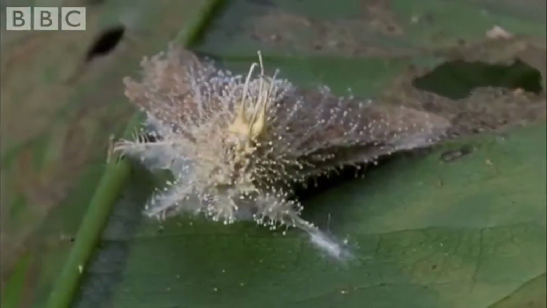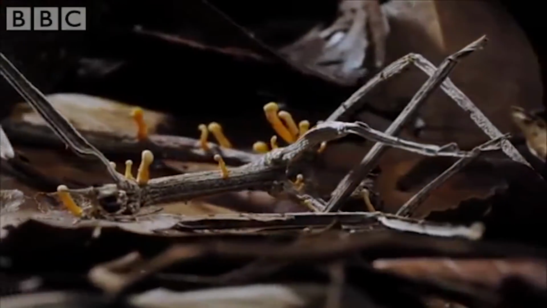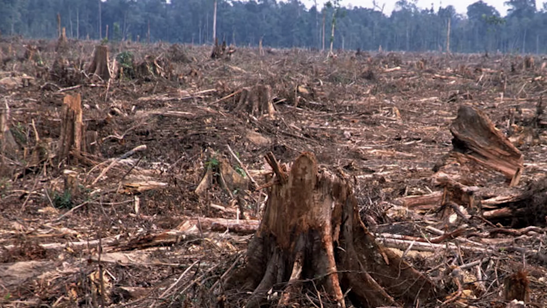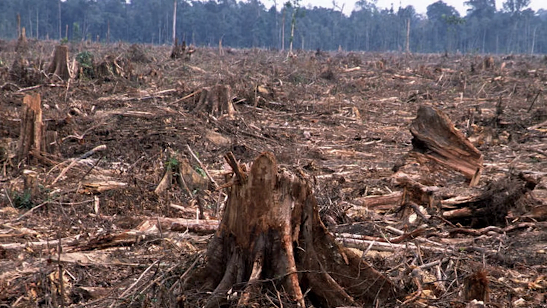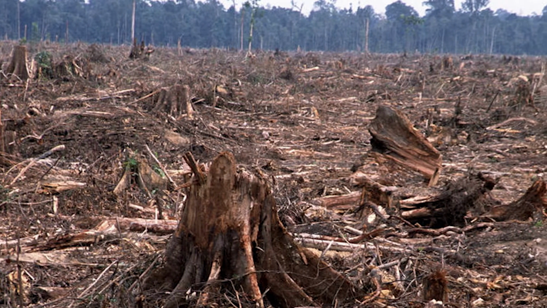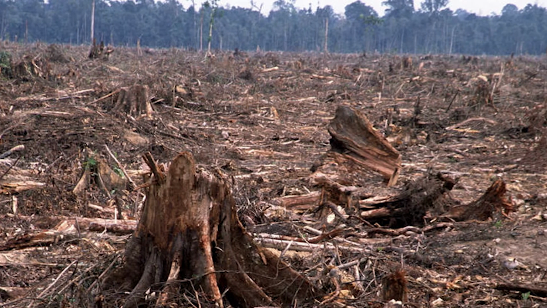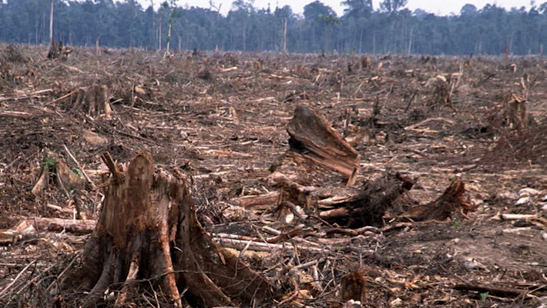Another circumstance that would leave a disadvantage for the carpenter ant zombies is if deforestation were to hit the habitat of the carpenter ants. The fungus would have no place to grow their spores on. The ant would have to adapt to a new environment, losing the current suitable humidity for optimal fungal growth.